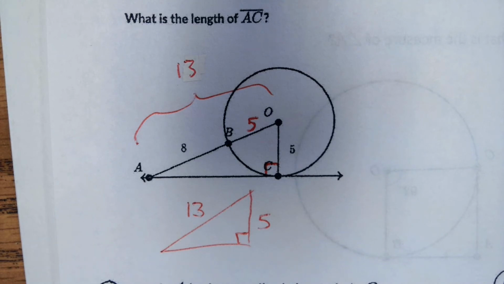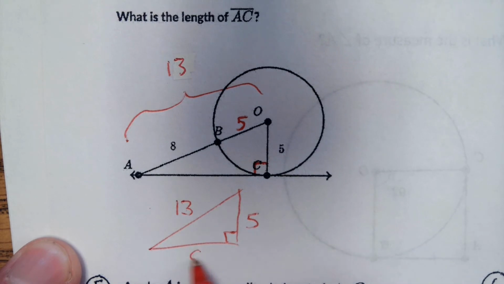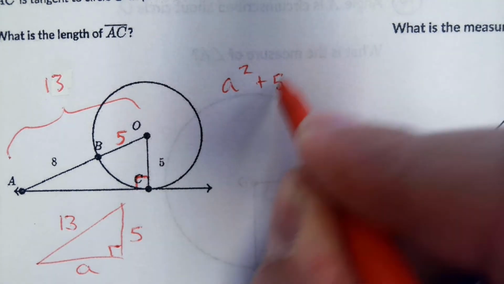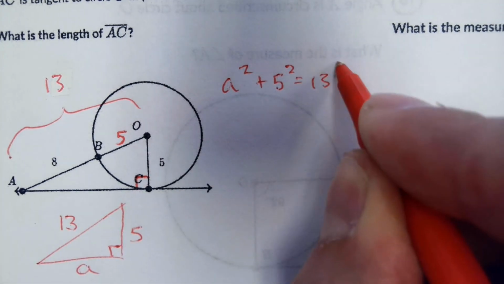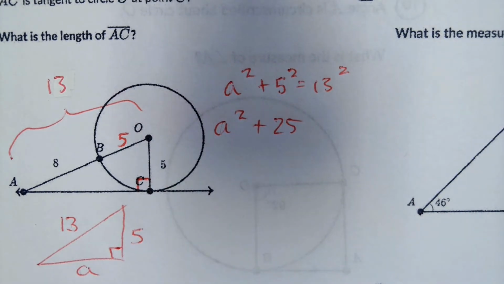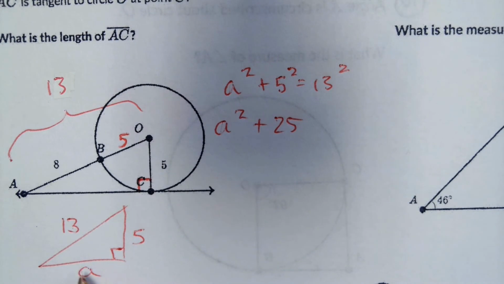I'll write it all out in a minute. So on this, I would say that bottom is a, so I could do a squared plus 5 squared equals 13 squared. So a squared plus 25. I'm saying that this bottom side is a, this is b, this is c, and I'm doing a squared plus b squared equals c squared.